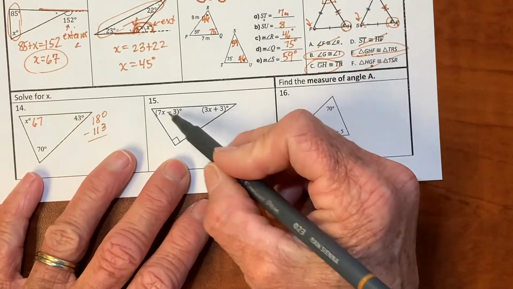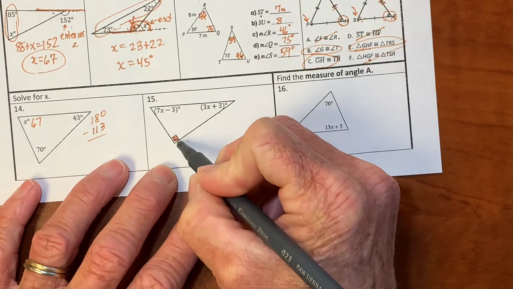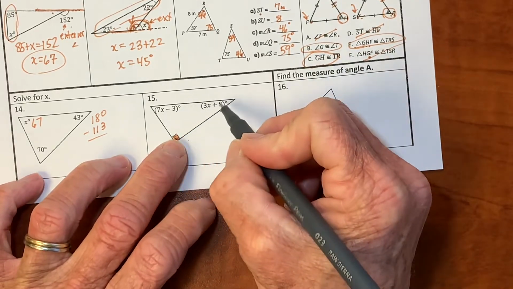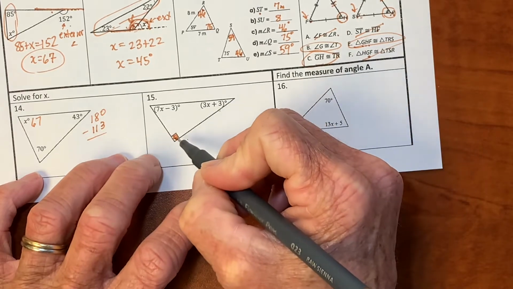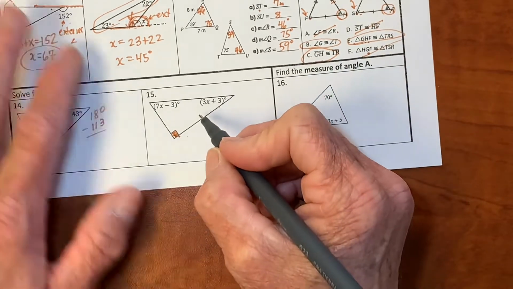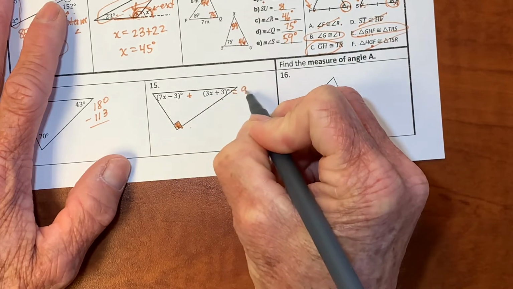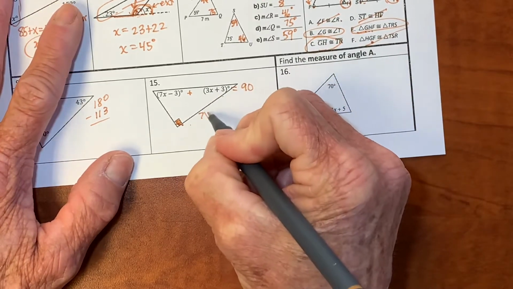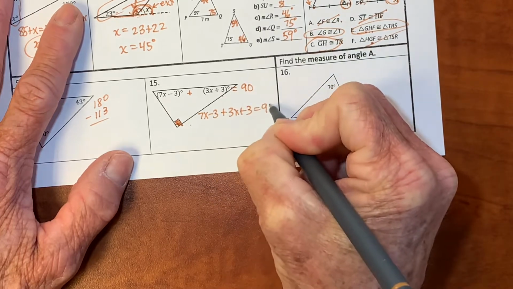In this triangle, all 3 angles have to total 180, but this one is 90 all by itself. So remember, these two have to add up to 90 together, plus an additional 90 will give us 180. So if we add these 2 angles together, that should equal 90. 7x minus 3 plus 3x plus 3 should equal 90.